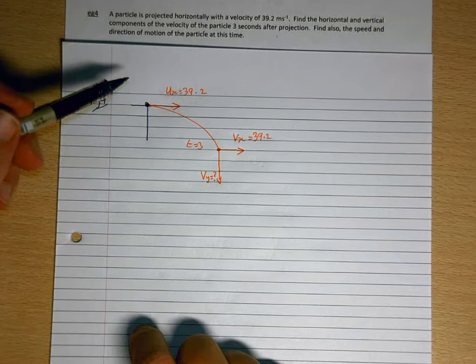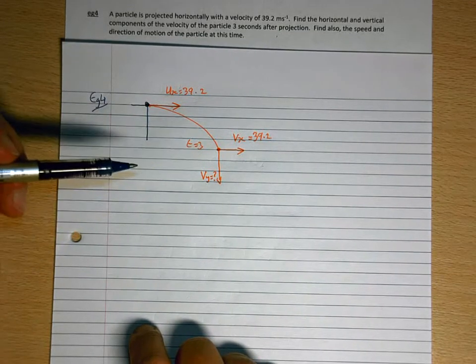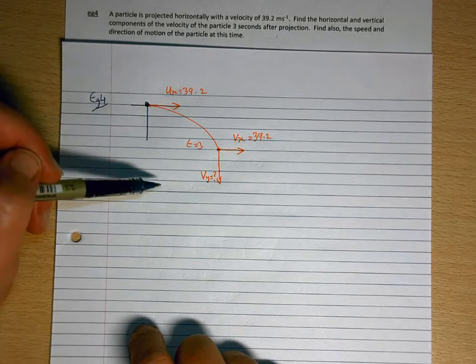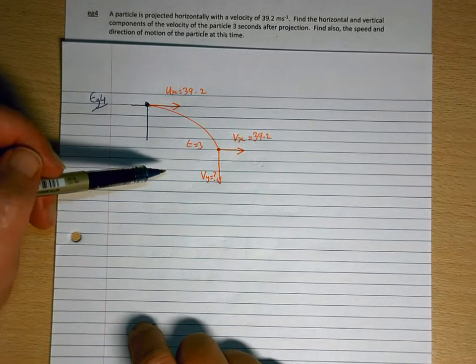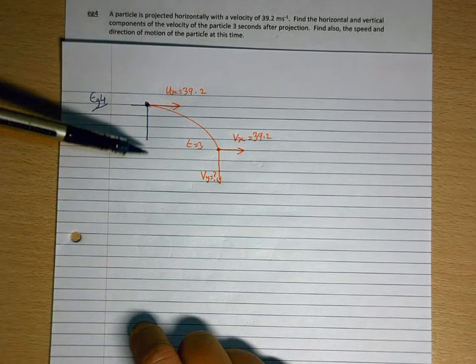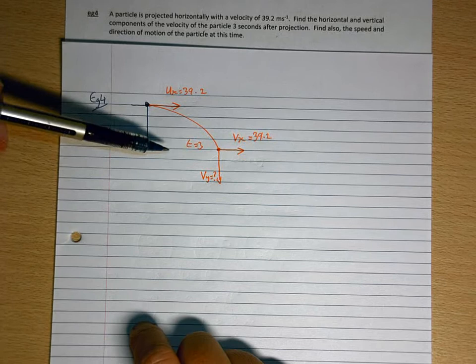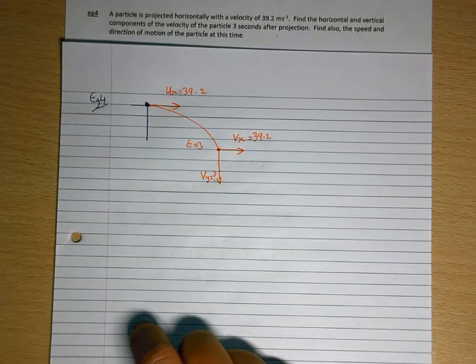So this time I'm not given any information regarding its position after 3 seconds, and I'm not being asked to find it. So this is one of the ones where I'm not going to be using s equals ut plus half at squared. I'm looking for one that links velocity, initial velocity, acceleration and time, which is the first Suvat equation that we discover, which is v equals u plus at.